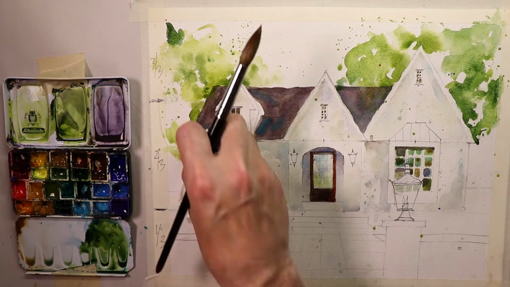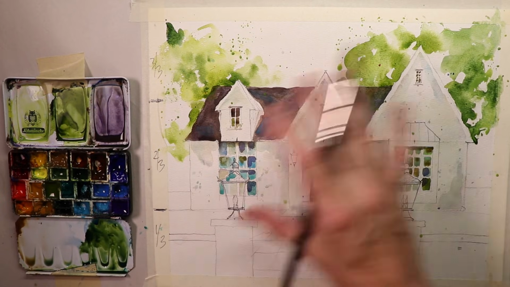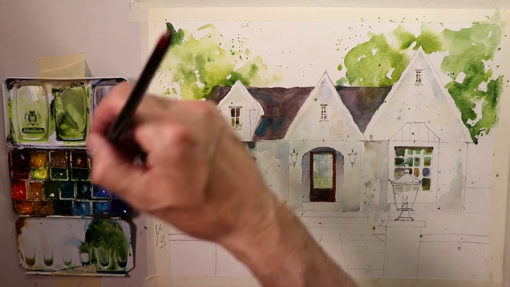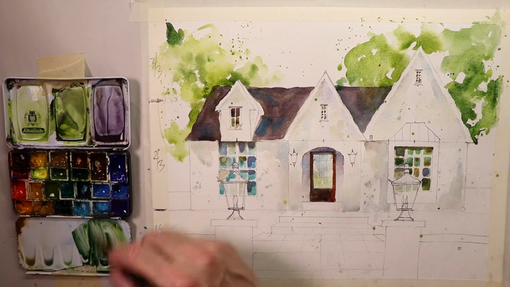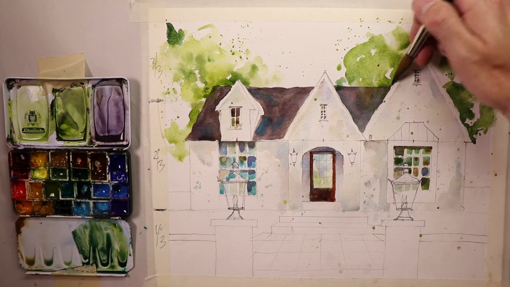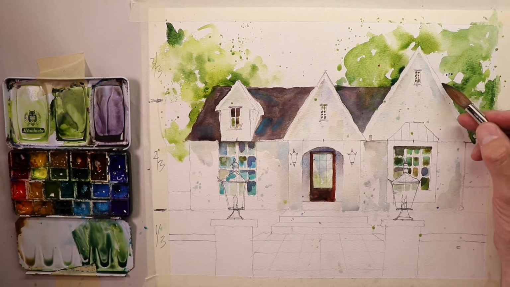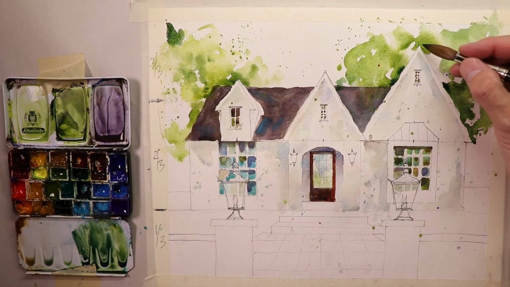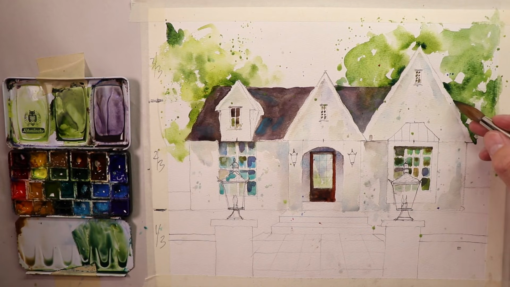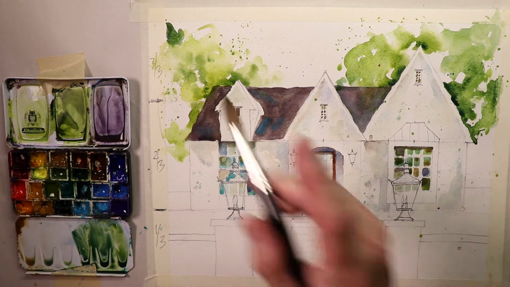Like, the star of the show is the architecture in this house. Let's not start to try to compete with it and make these wonderful trees, oh, we got to make gorgeous, beautiful trees, and spend an hour on the trees, and oh, that'll get really bad.